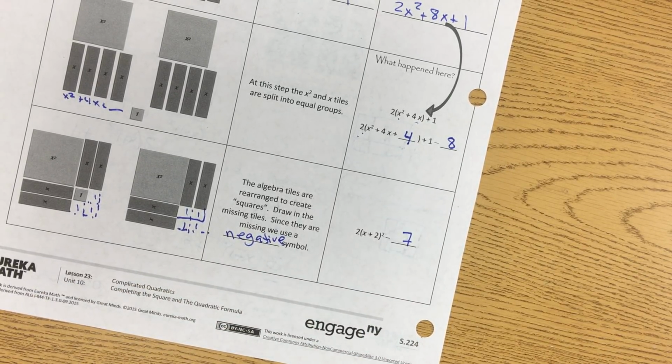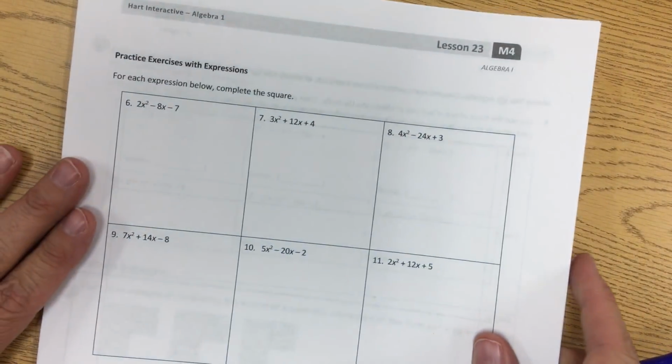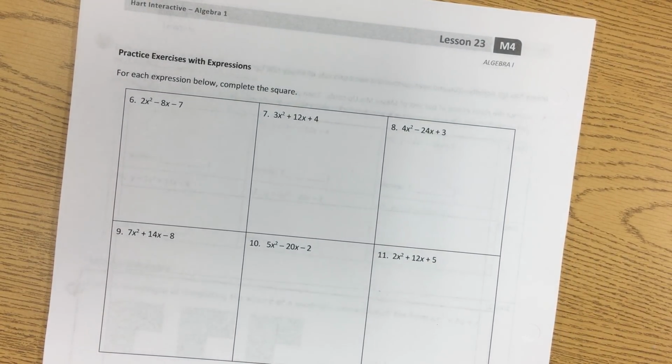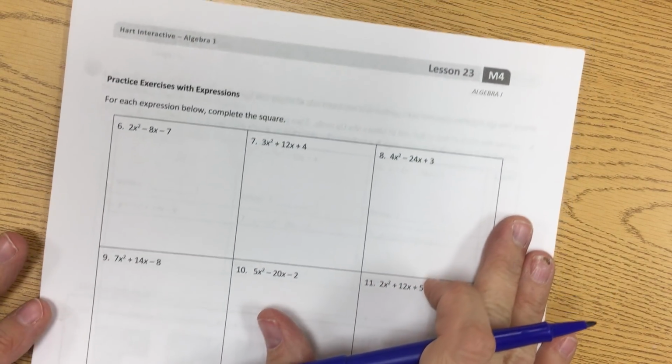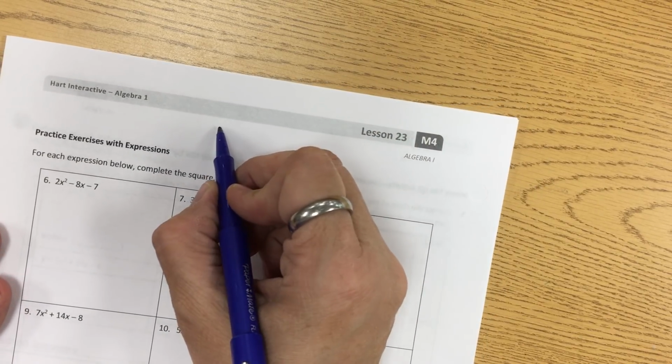Okay. So I'm going to go to the next page real quick. Oops, I went to the wrong page. Helps if I'm on the right page. I actually want to skip page 225 and I want to go to 226 and I want to do this. And I actually want to do a problem up here first before I do this.